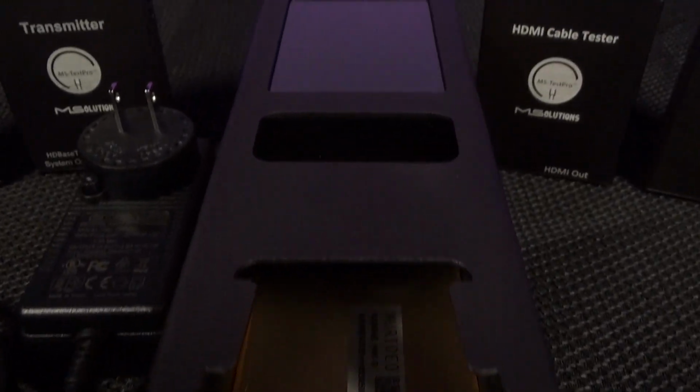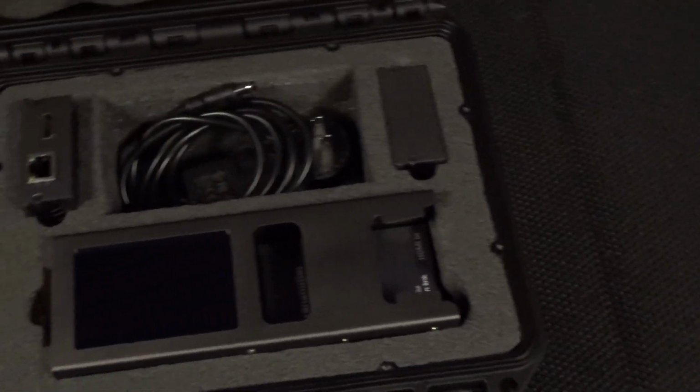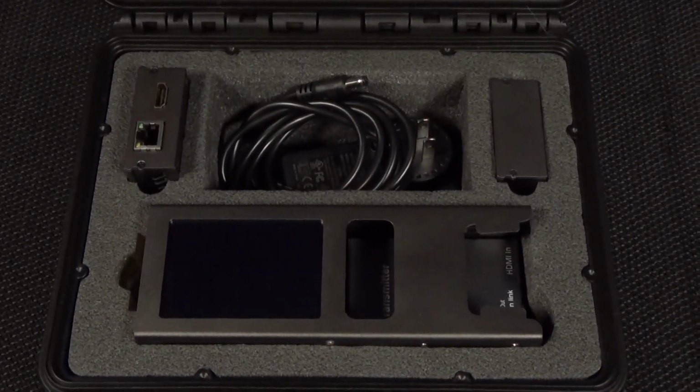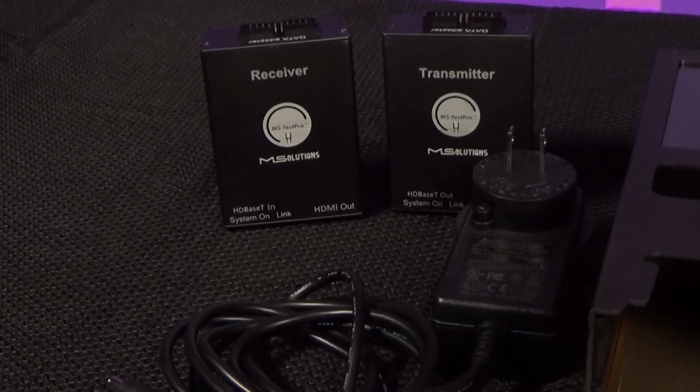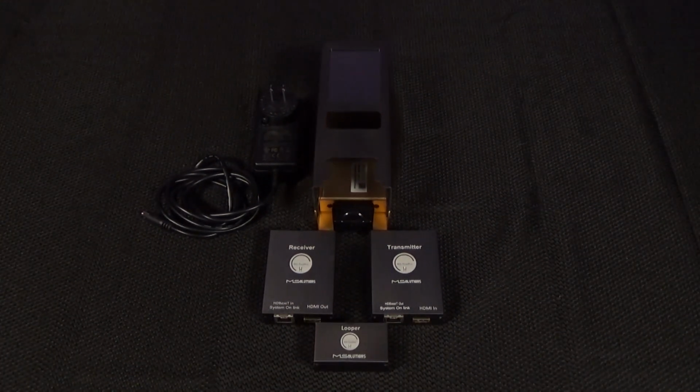Moreover, the MSTest Pro generates reports, including all the parameters necessary to certify link quality and status up to 4K UHD. The reports can then be transferred to a computer so you can add your letterhead and present the information to your client. In this module, we're going to see a breakdown of all the options and components of the MSTest Pro.